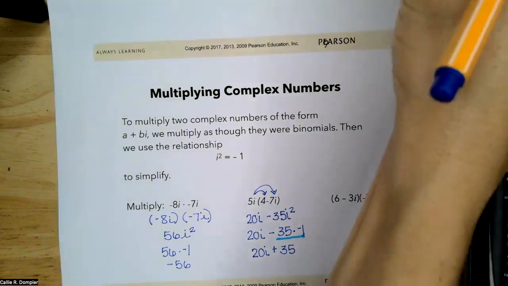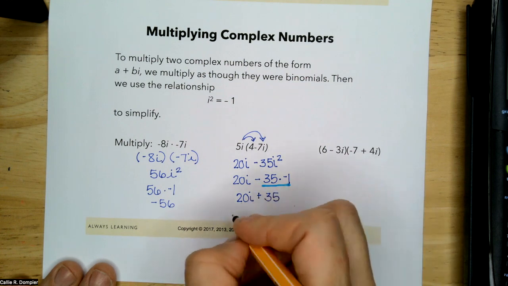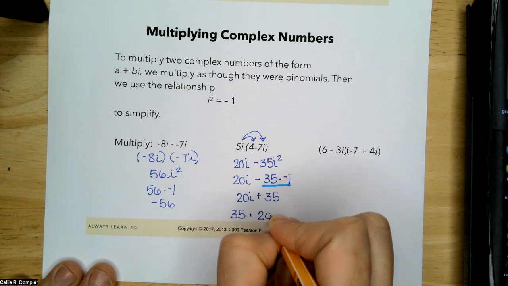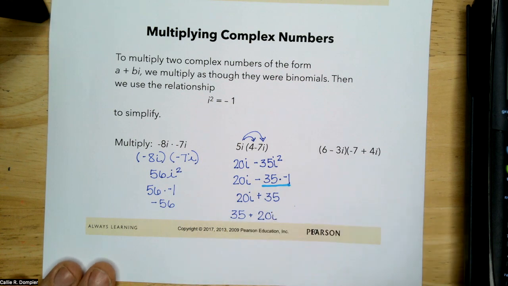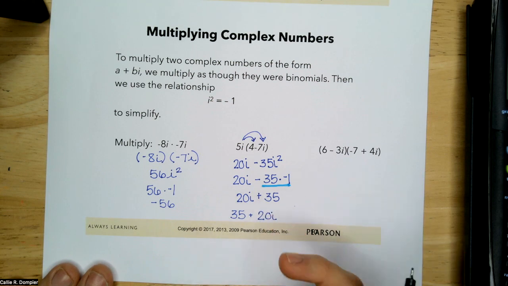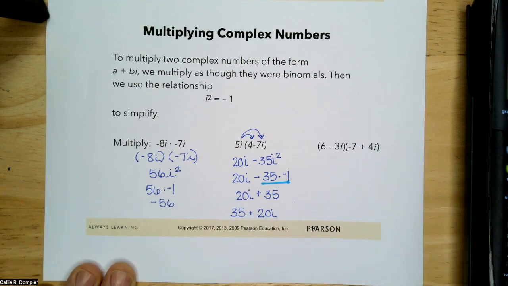Ooh, something I forgot to mention about complex numbers. You always want the a in front. You want the real number in front of the imaginary part. So if they're marking you wrong, it might be because you put the real part at the end. And I apologize for not saying that earlier. I forgot to mention it. Should have included it in the notes.